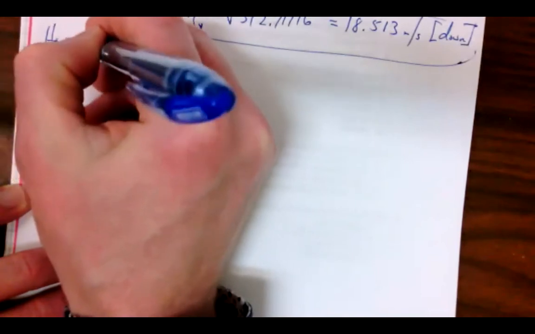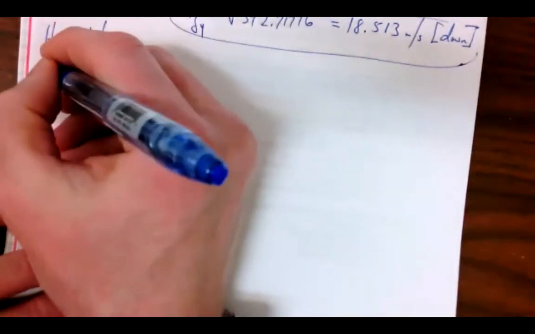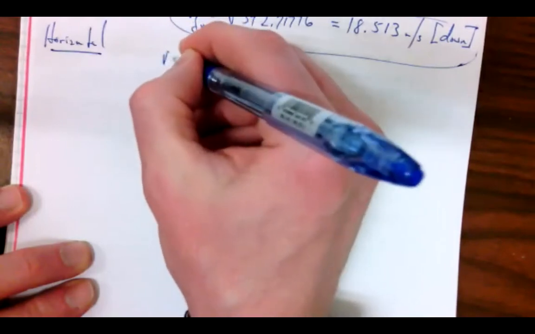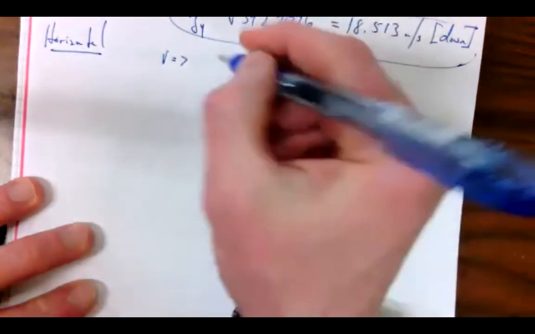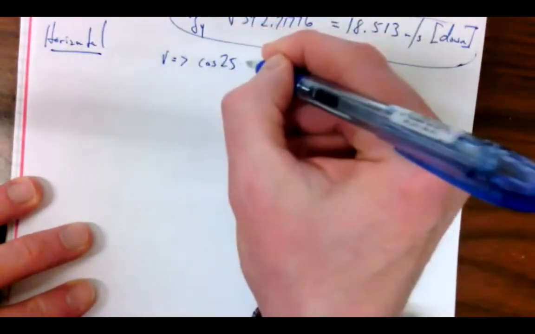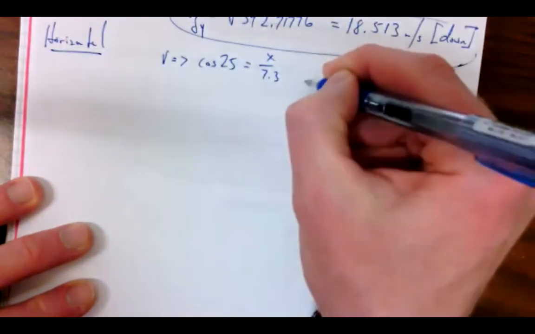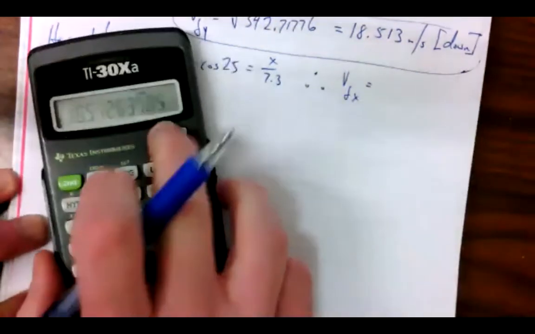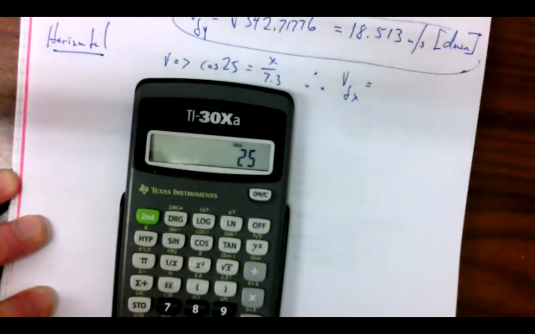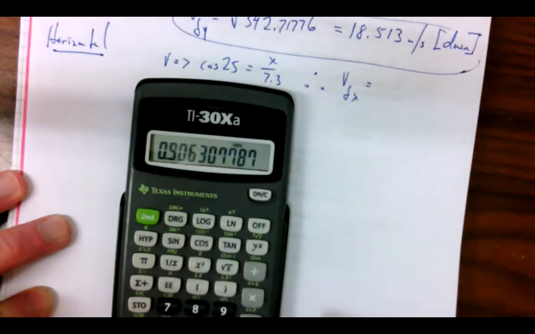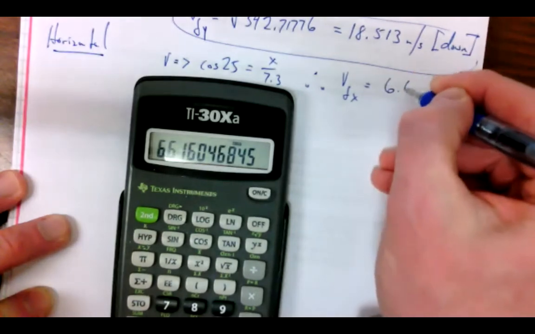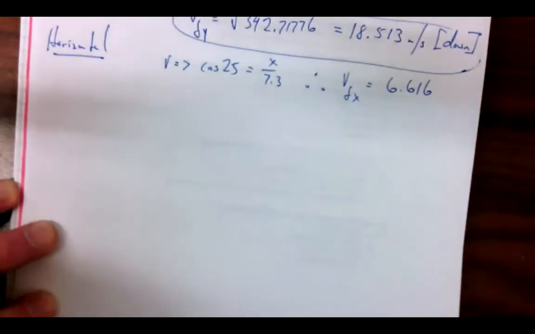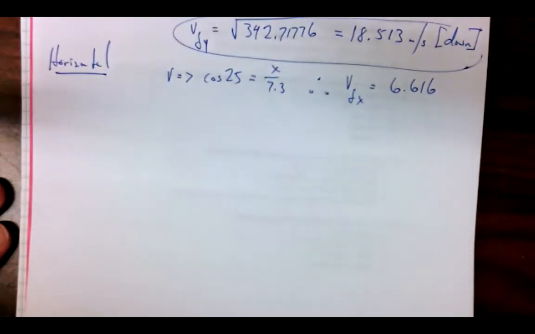horizontal, what do we know? Velocity is, where did I write it? Cos of 25 equals x over 7.3. Therefore, VFX equals 25 cos times 7.3, 6.616. As you can see, all the more reason to show your steps.